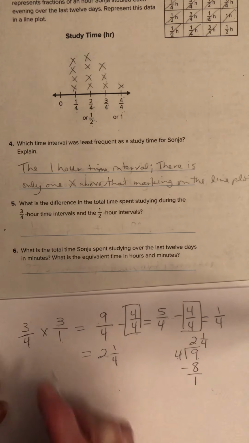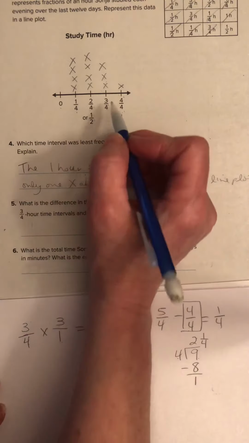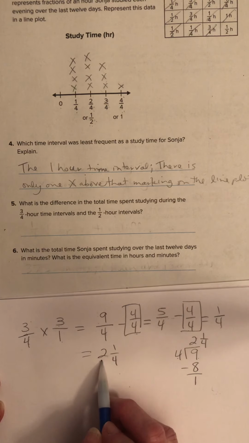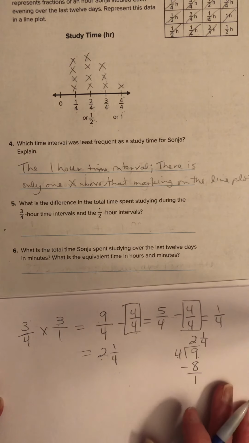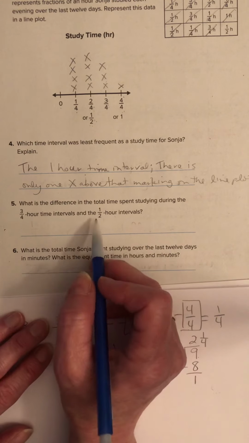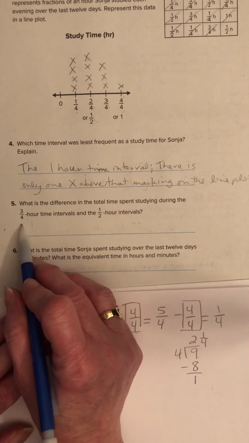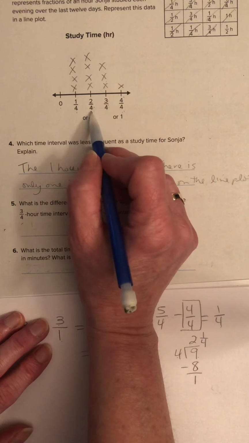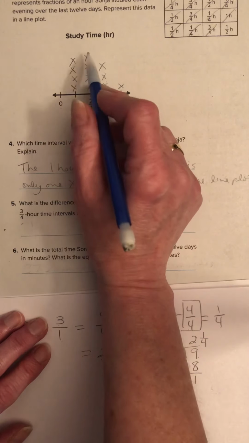Okay, so this is the number of hours for the 3/4 of an hour intervals. It would be 2 hours and 1/4 of an hour, which would be 15 minutes. Now they want to know what the difference is though between the 3/4 of an hour and the 1/2 hour intervals. Okay, so 1/2 hour is also 2/4, 1, 2, 3, 4.